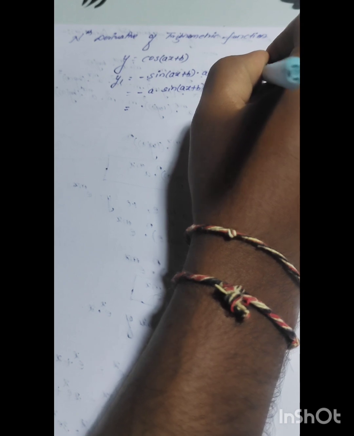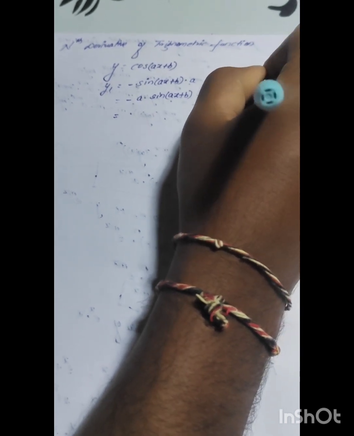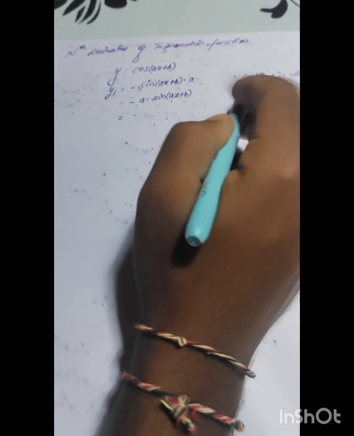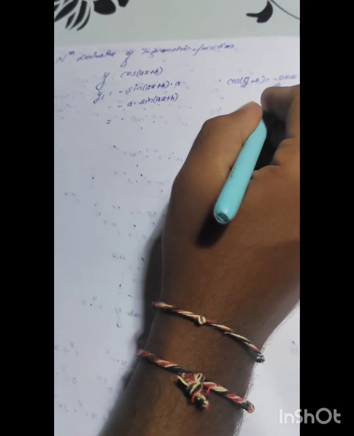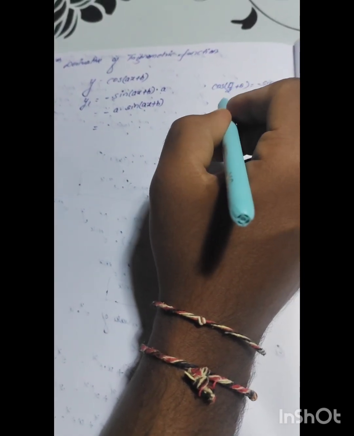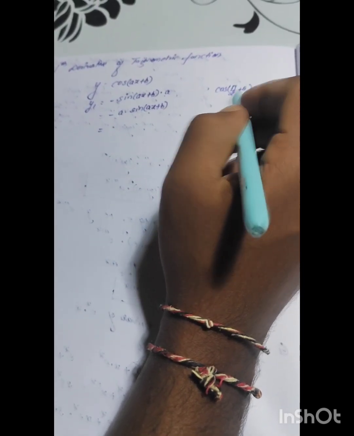This can be written as, so we know that cos of pi by 2 plus theta is nothing but minus sin theta, right? This is the property of complementary angles in trigonometry, because in the quadrant, it is 0, pi by 2, pi and 3 pi by 2.